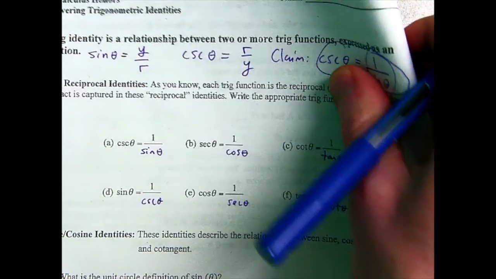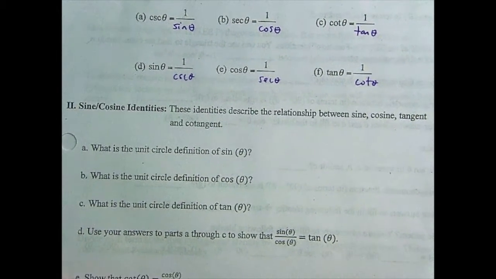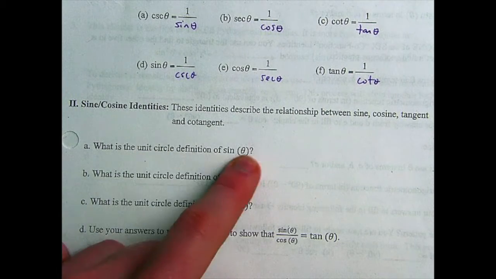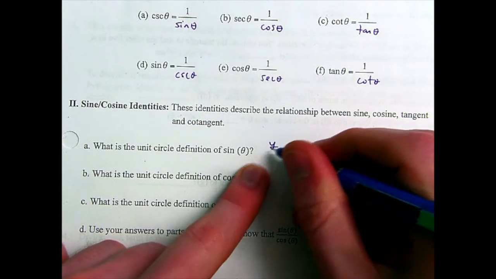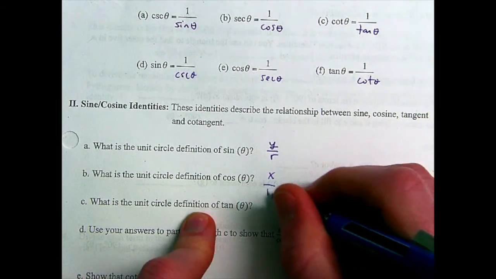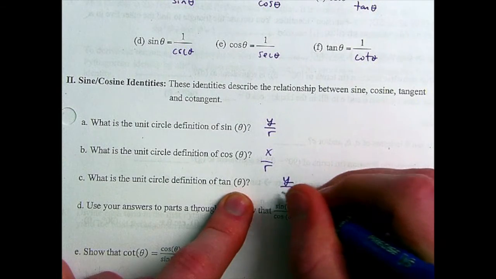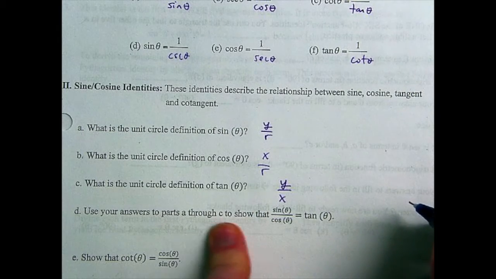Now we're going to talk about some sine and cosine identities. This walks you through it. What is the unit circle definition of sine? Certainly that's y over r. What is the unit circle definition of cosine? That's x over r. What is the unit circle definition of tangent? Well, that's y over x. And it says use your answers to show that sine over cosine is equal to tangent.